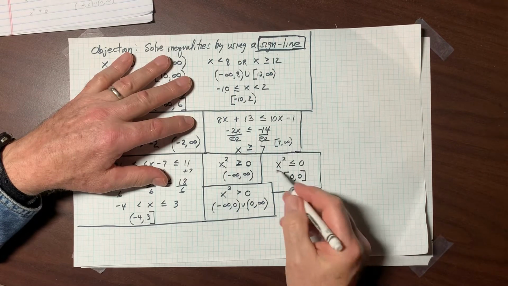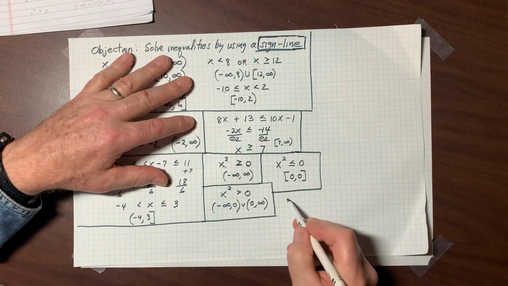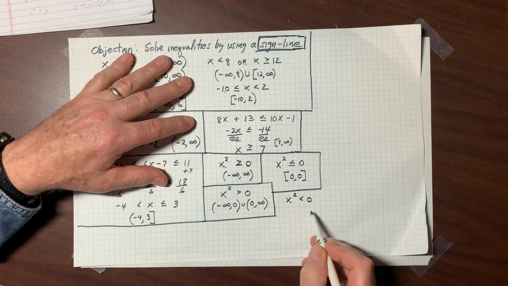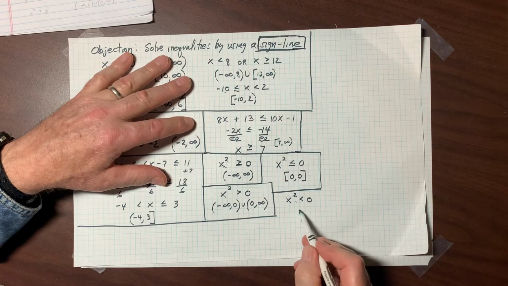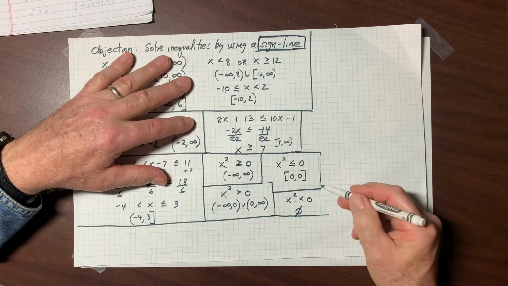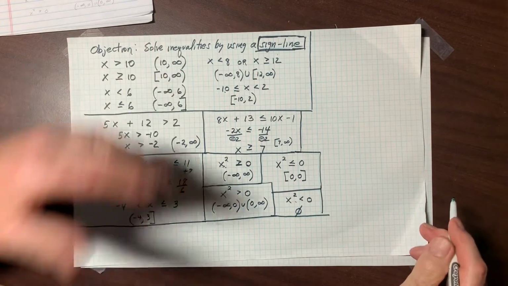And then let's finish this little series off here. If I just say x squared is less than 0, it's never less than 0. So you would write down for your answer, empty set. There's no solutions there. No solutions at all. All right, let's move on.